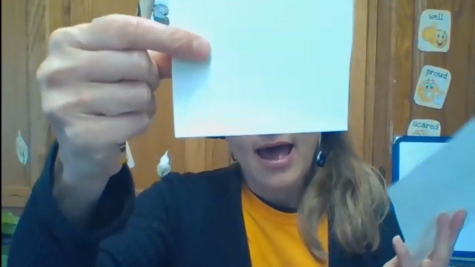And then we'll cut the half in half again. Now I also have a yellow crayon and a black crayon. And I am going to make a happy face and a sad face.